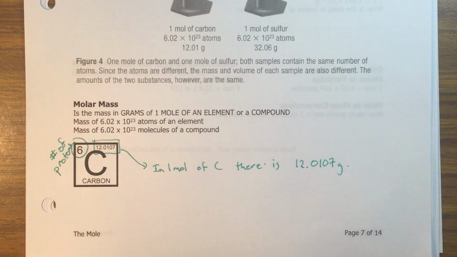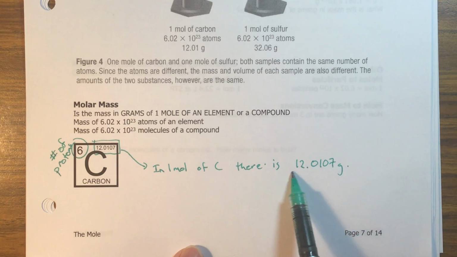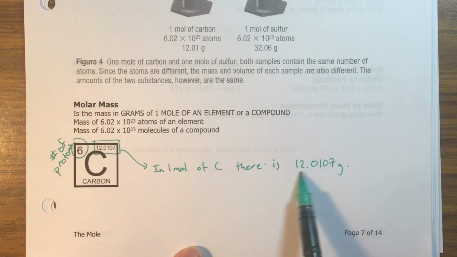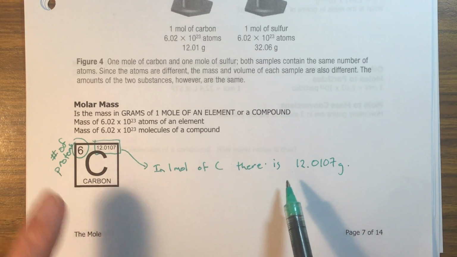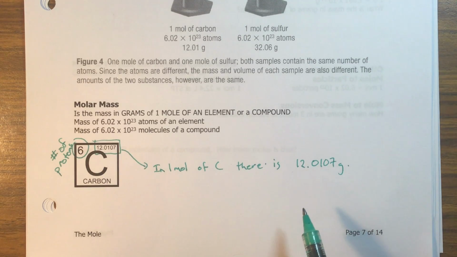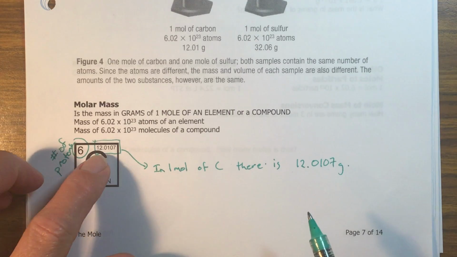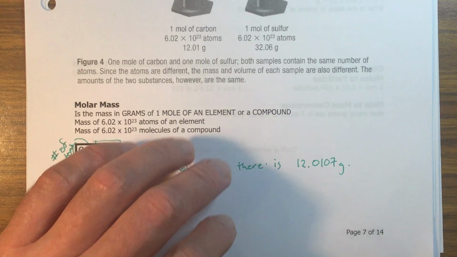And the reason it's not, I'll answer it a little bit right now, is because sometimes there's carbon-13, and carbon-13 has 6 protons and 7 neutrons, so it's a little heavier. So this is the mass for a typical mix of carbon. If you find carbon around, it'll have mostly carbon-12 in it, which has a molar mass of 12 grams. It'll have a little bit of carbon-13 or carbon-14 in it, both of which have different molar masses than carbon-12. So in a typical mix of carbon, you'll get this molar mass.